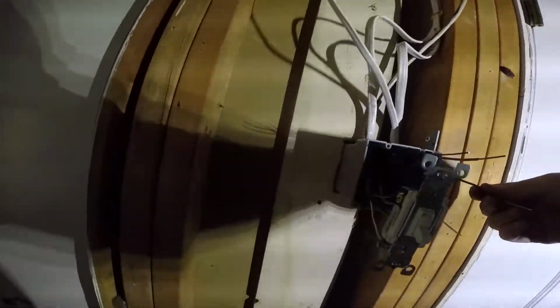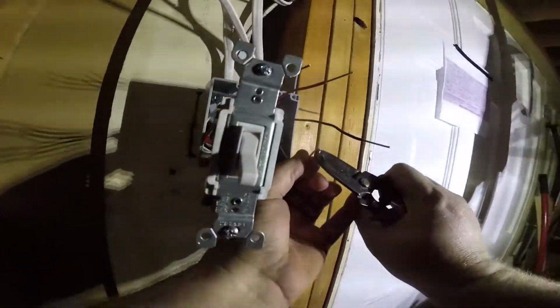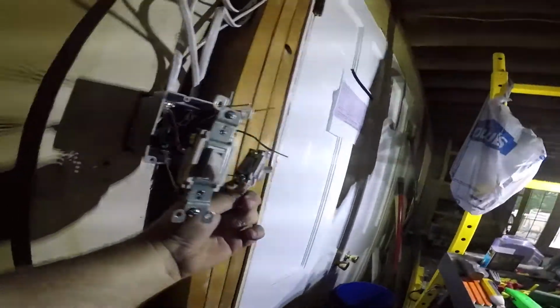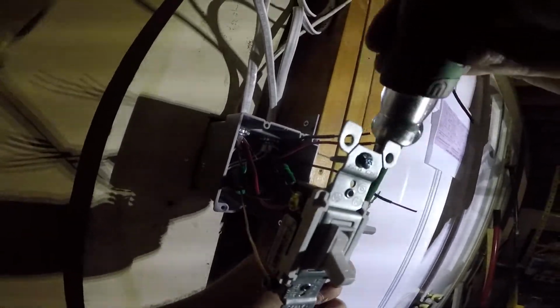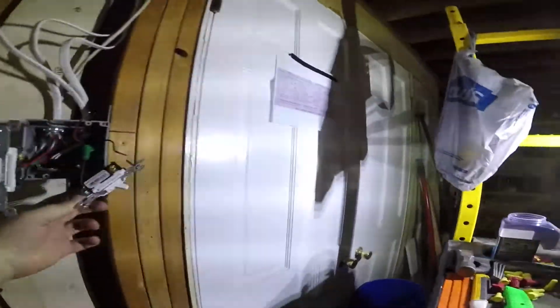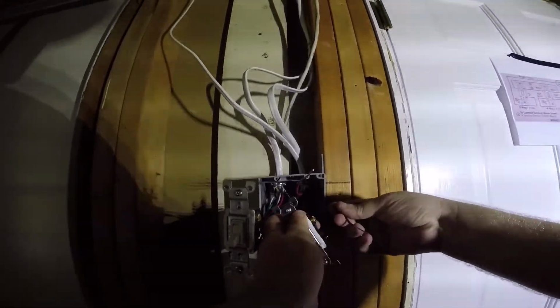So this should be the leg going to the lights. So the leg going to the lights goes to the black screw.